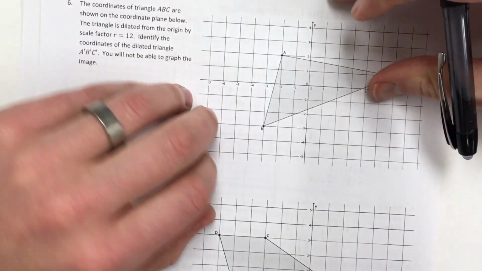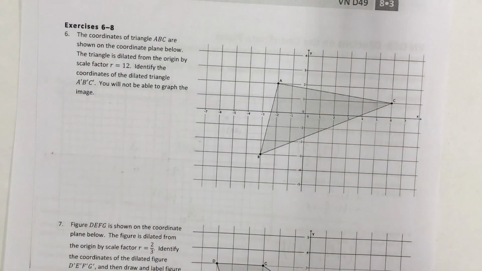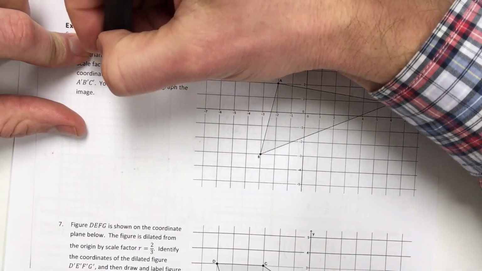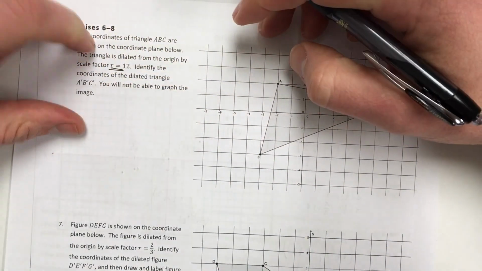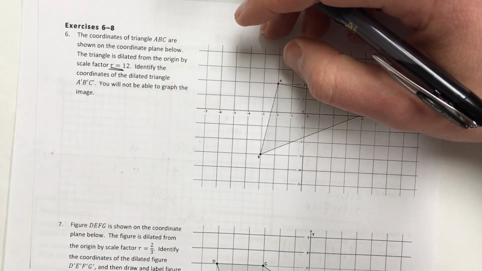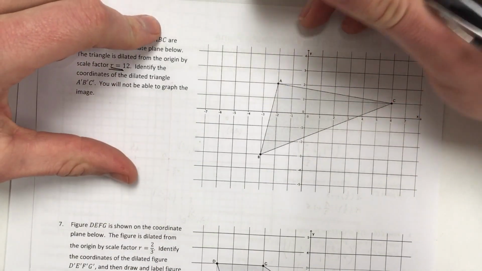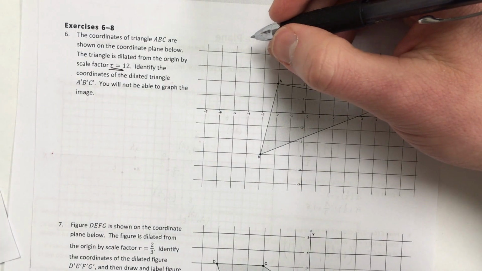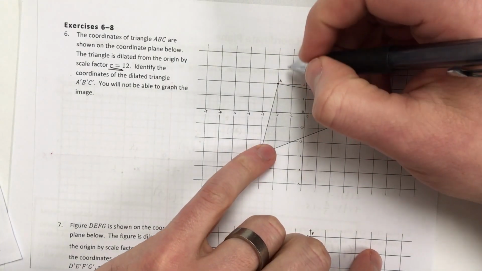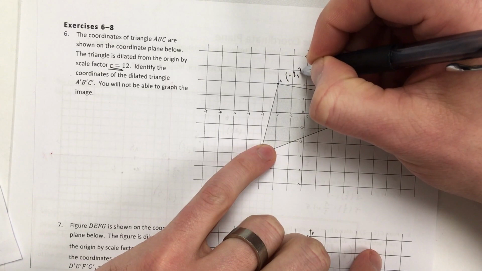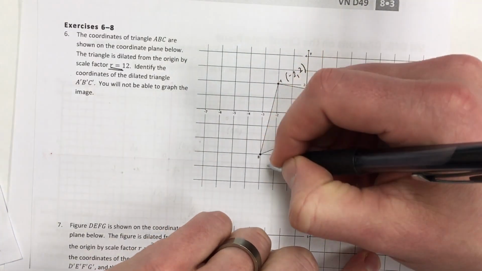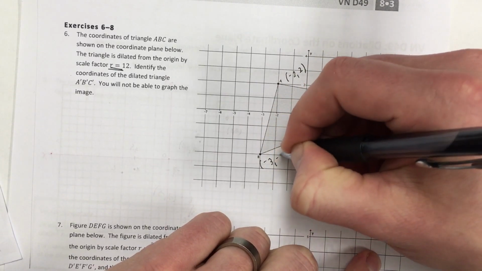Okay, so we have a little bit more complicated things in the form of the triangle. As we're looking at this, I notice they give me a scale factor of 12. Well, I know if I multiply this by 12, it's going to be completely off the grid. So I really have to rely on the fact that we just determined. Let me look at the coordinates: A is -2, 2, C is 6, 1, B is -3, -3.